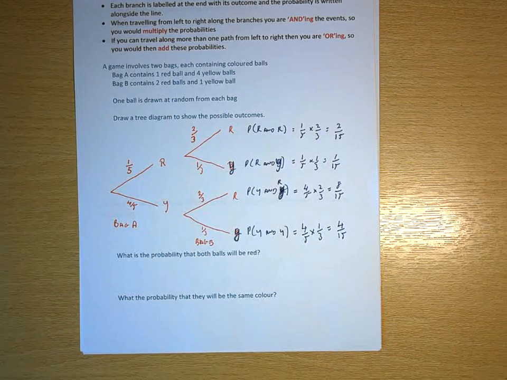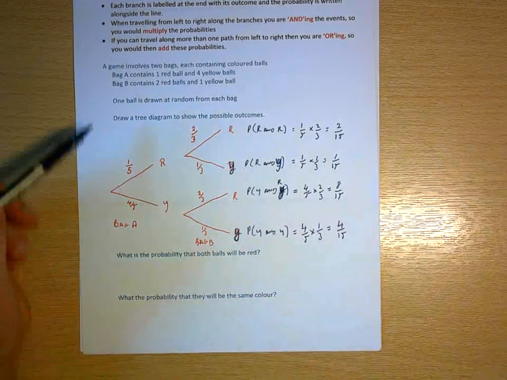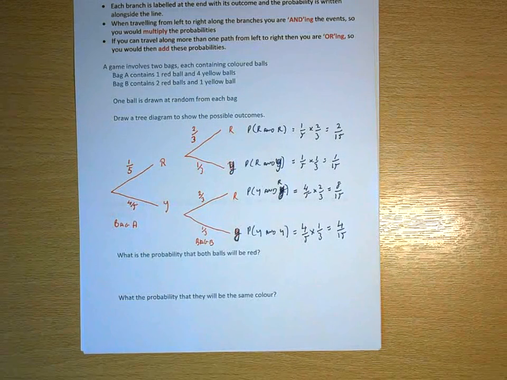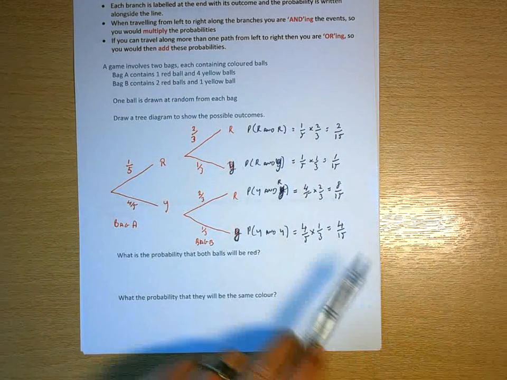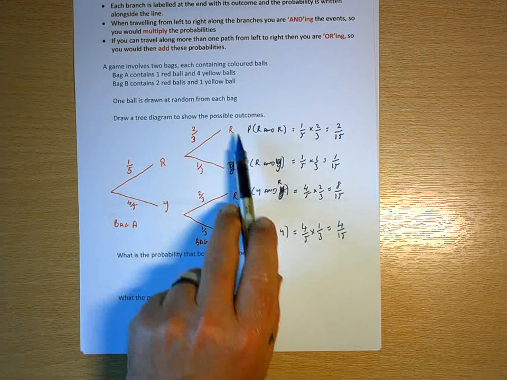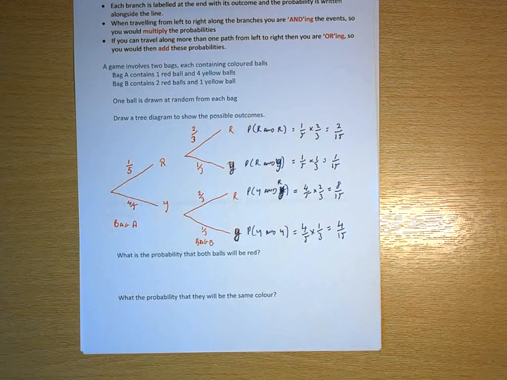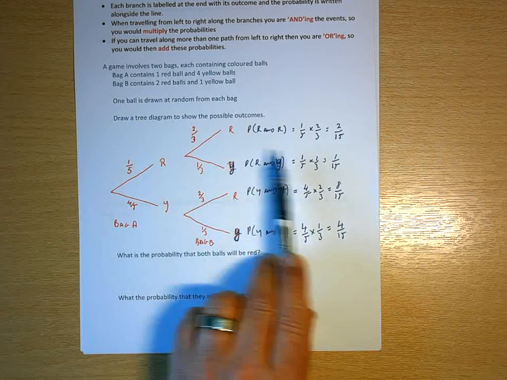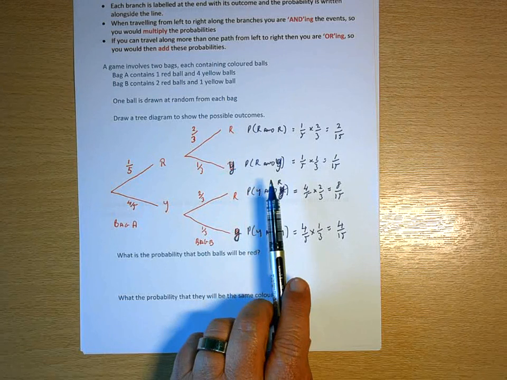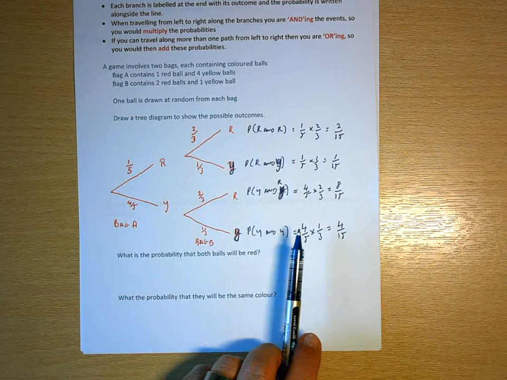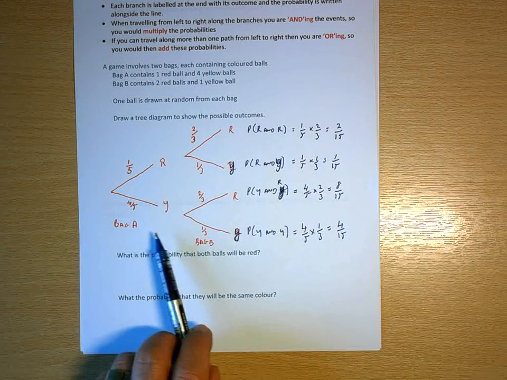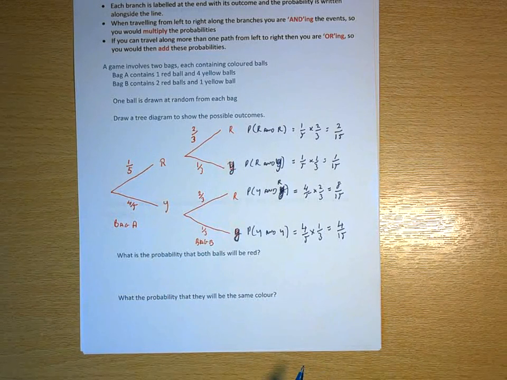So those are all the possible outcomes from taking a ball out of bag A and a ball out of bag B. Now I've written those out for each possible point on the end of my tree diagram, just so that you can see how those calculations are formed. You don't need to do that in an exam question. You will just need to find the appropriate branch or branches that will answer your question.